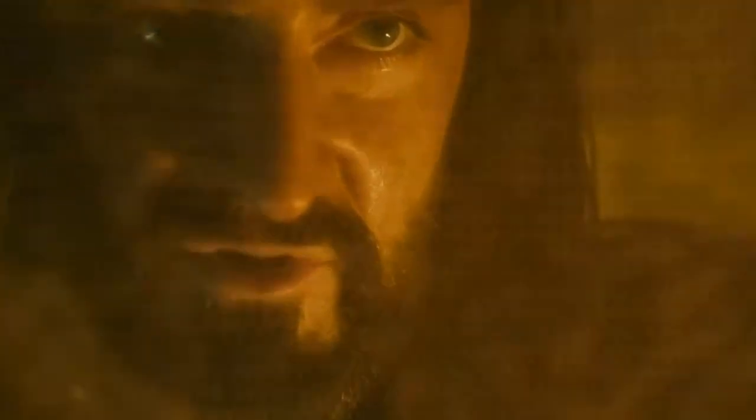Mithril. It was called by my forebears. No blade can pierce it.